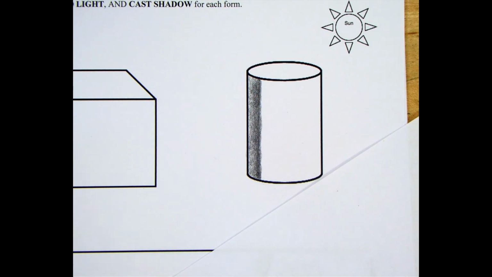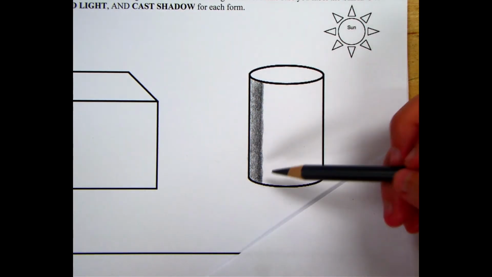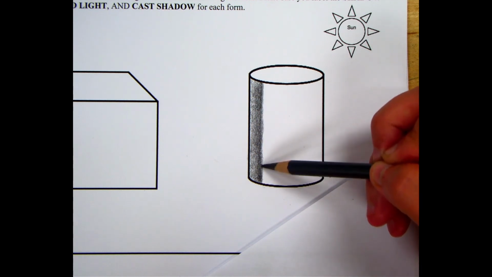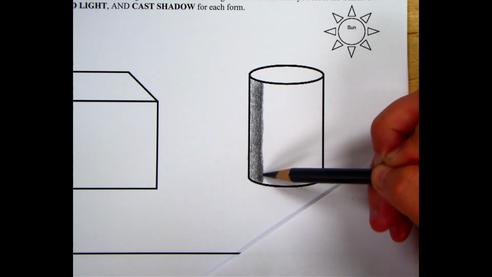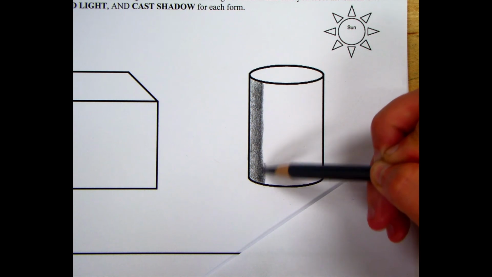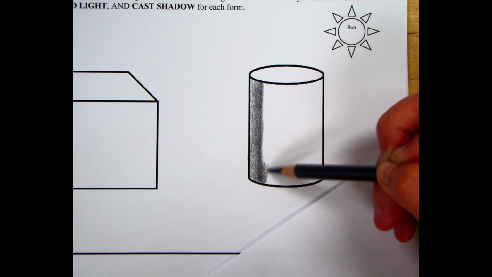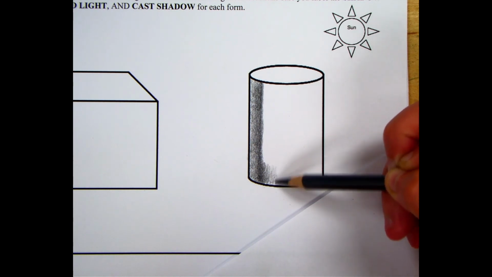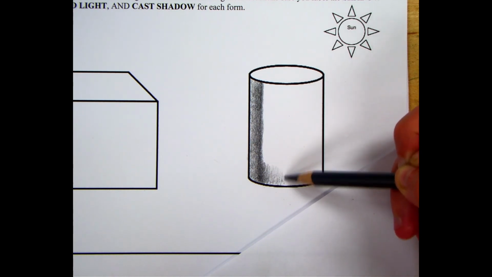And then we do the same thing to the right. So starting right on this outside edge, match that pressure. And every time I come out farther and farther, I'm getting lighter and lighter, and I'm trying to memorize what I'm doing because I'm just going to keep repeating it all the way up.